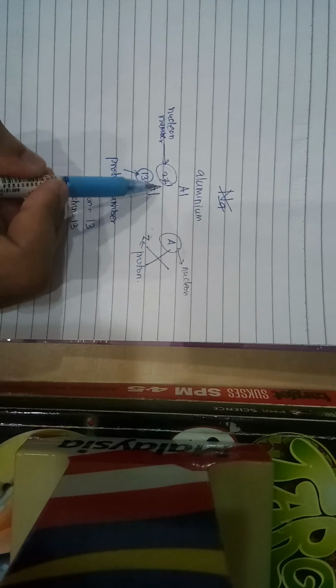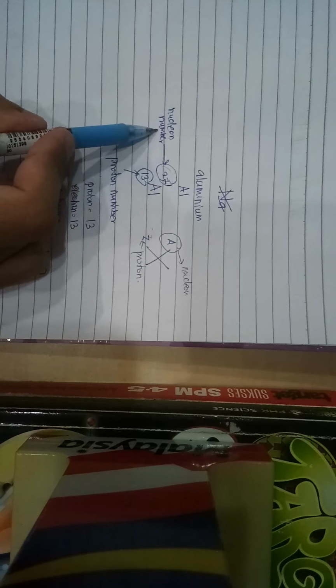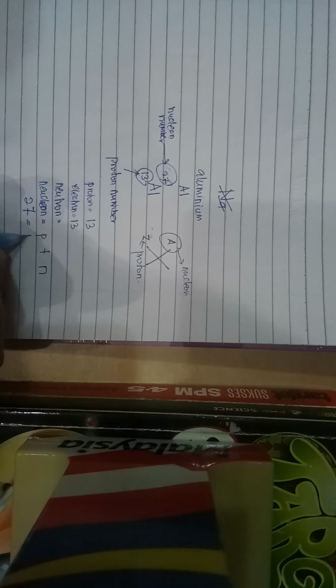The periodic table tells that aluminium has nucleon number 27. So 27 equals the proton, which you know already is 13 from the periodic table, plus neutron. To find the neutron, you rearrange like you do in math: 27 minus 13, you will get 14. So the neutron for aluminium is 14.